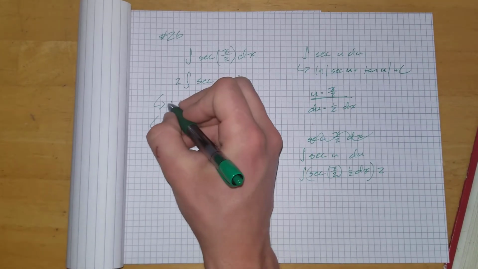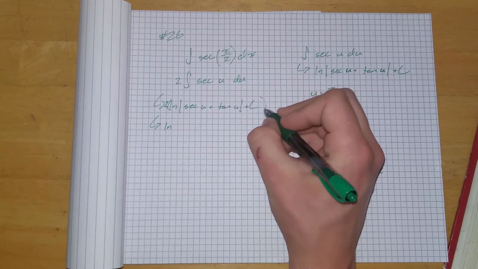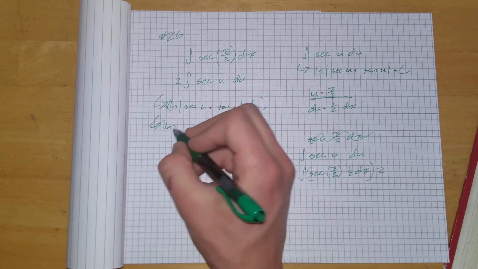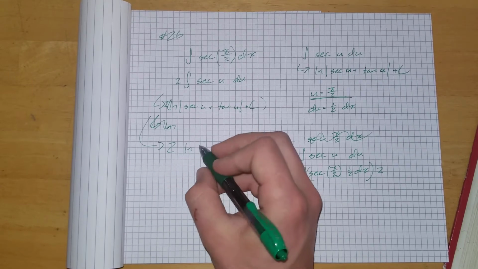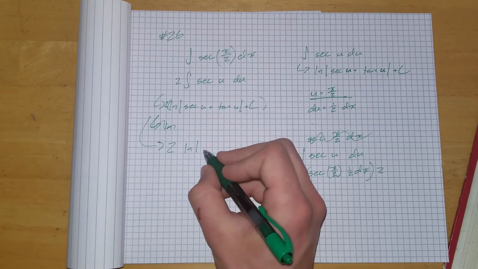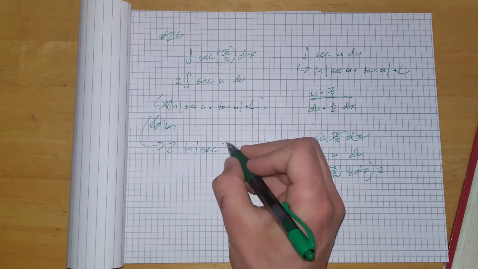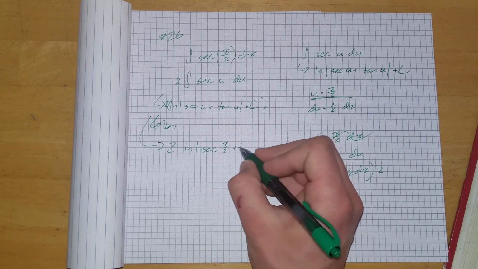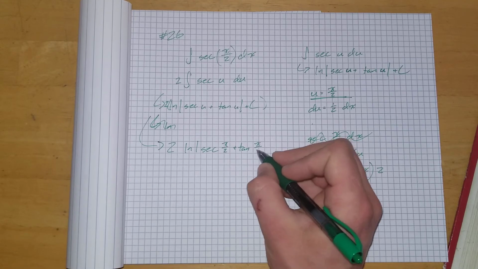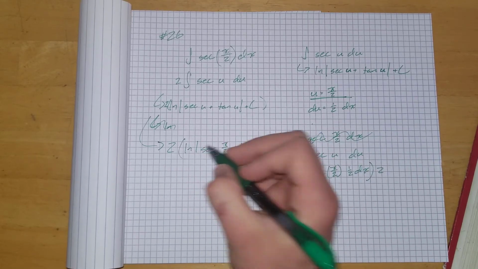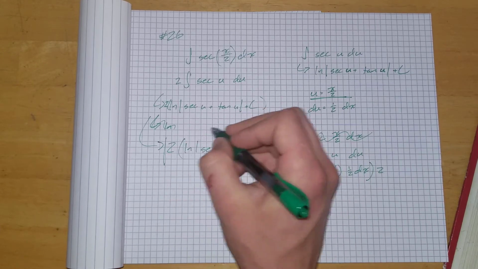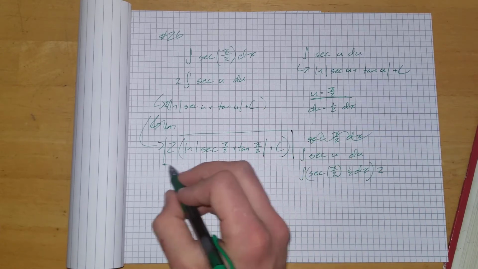Oh sorry, I forgot the 2 times that. I'll just erase this, come down here. 2 times ln of secant of x over 2 plus tan of x over 2 plus c, and all of this is multiplied by 2. So that is our answer.